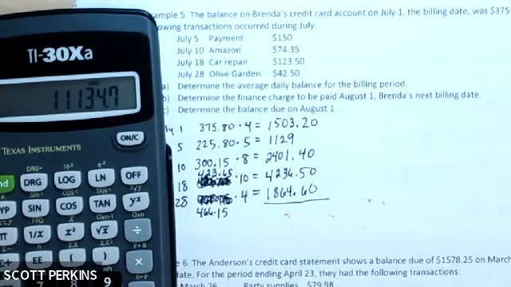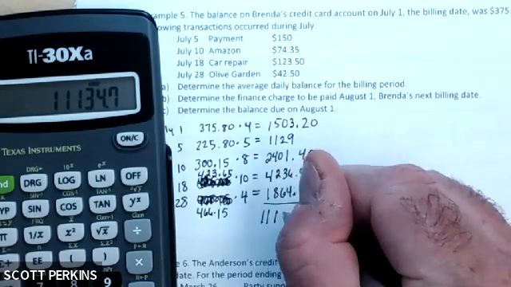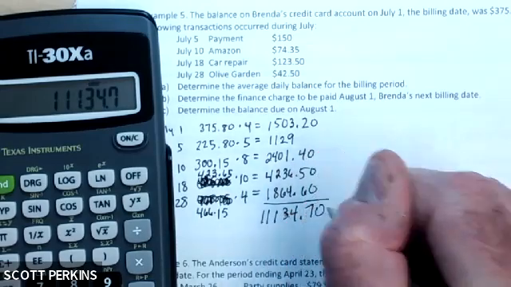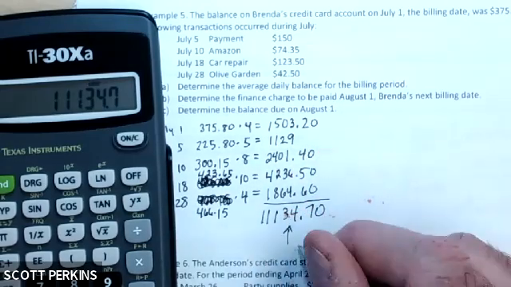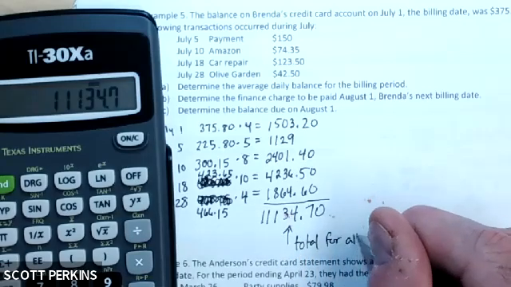If I did everything right, and if I get confirmation, that's $11,134.70. And what we've just found right there is the total for all days in July.